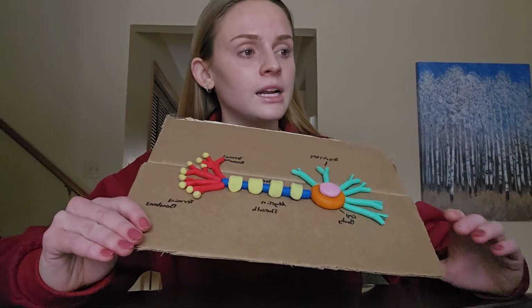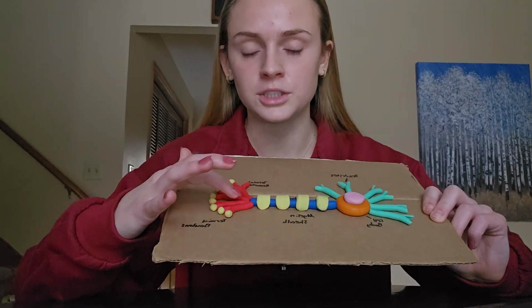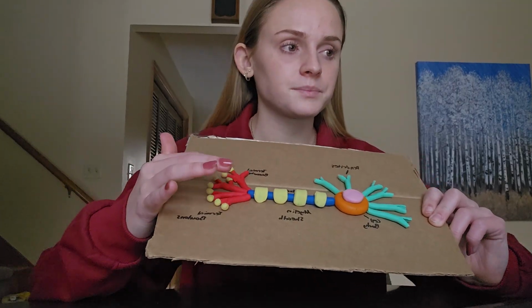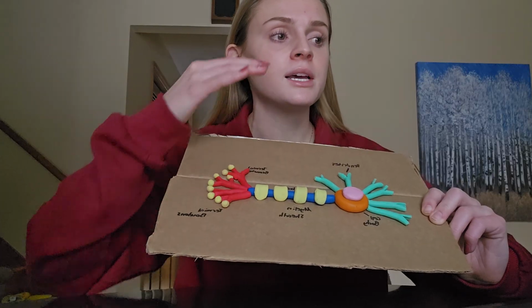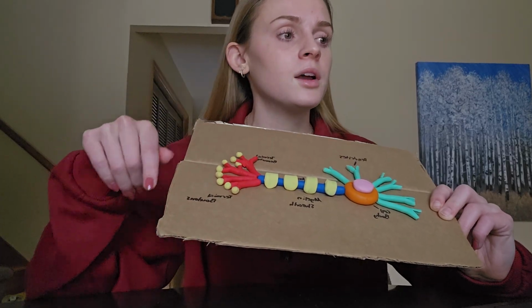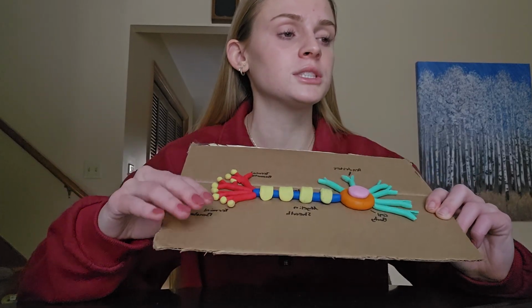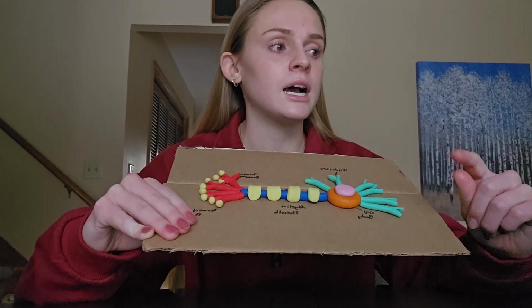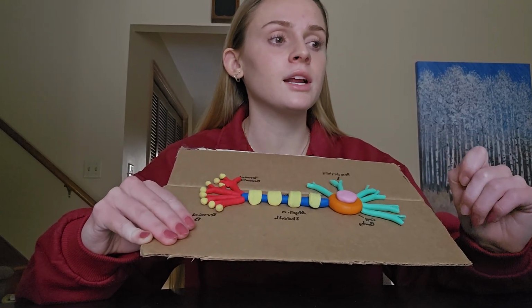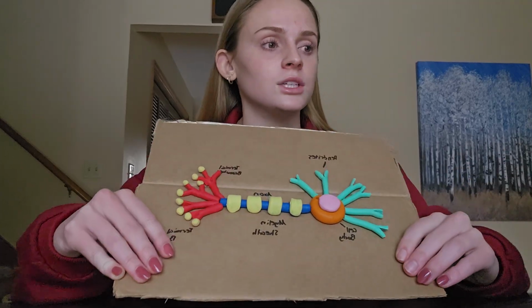And then for the synapse, which is in the terminal branches, the red part, it is the small gap between two neurons where information is passed from one cell to another. When an electrical signal reaches the end of a neuron, it releases neurotransmitters that cross the synapse and bind to the next neuron, allowing the signal to continue.